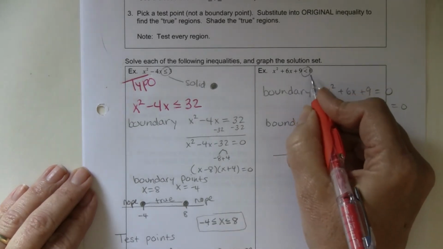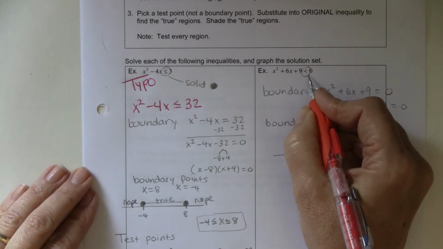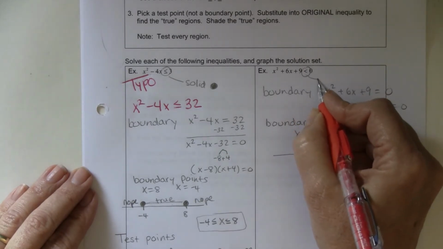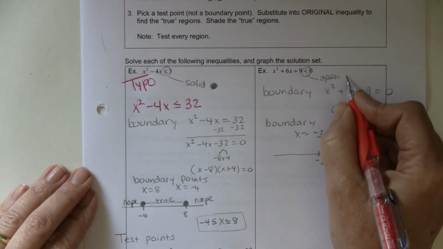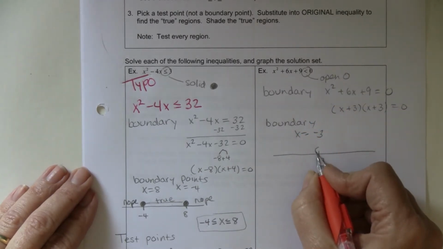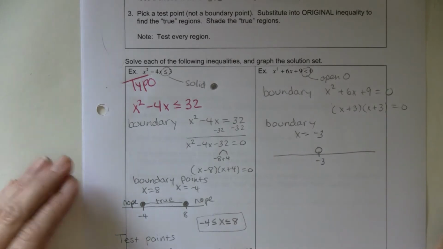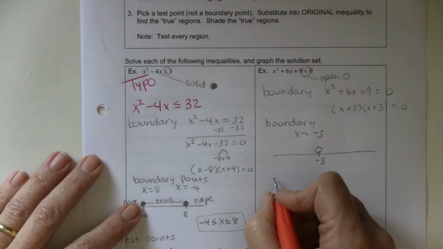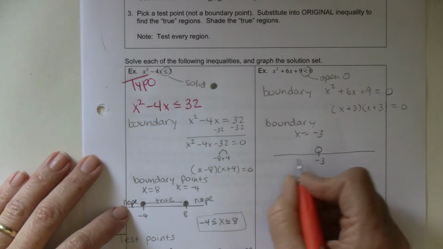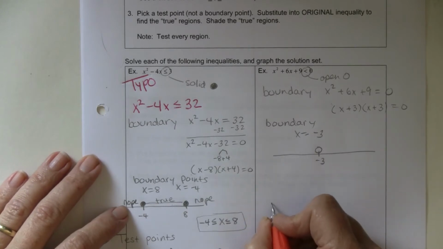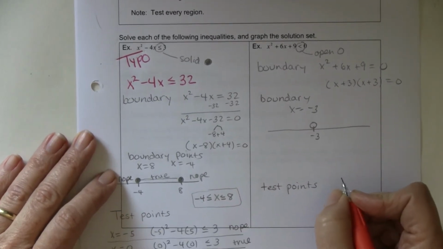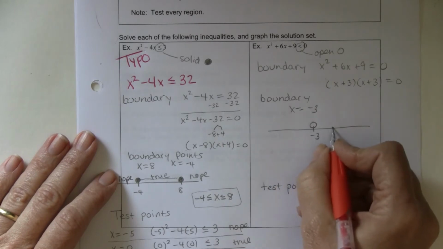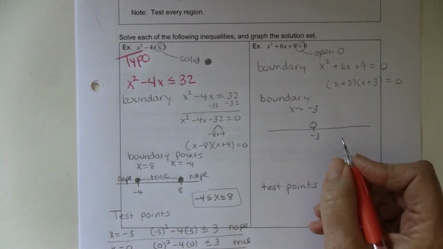Because this is just less than, but not less than or equal to, this is going to be an open circle saying that -3 is really not an answer. It's the boundary between answers and non-answers possibly. So now I want to test points to see where my answers are going to be. And so I'm going to kind of come down here and test. And you want to test something over here and something over here. So this one only has two things to test.